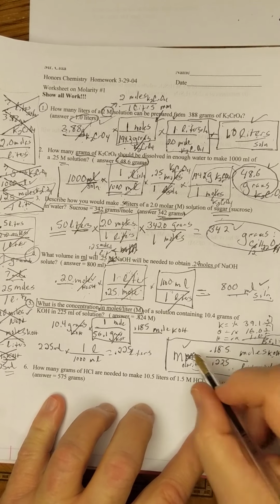This problem, grams, liters. So this is the first two, just going from liters to grams. How many grams of HCl are needed to make 10.5 liters of solution? Now, the big M, I'm going to always define it. 1.5, that's a conversion factor where I convert 1.5 moles to 1 liter. And that's HCl. So that's my list of my 3 starting points. And this is how you make a problem simpler.